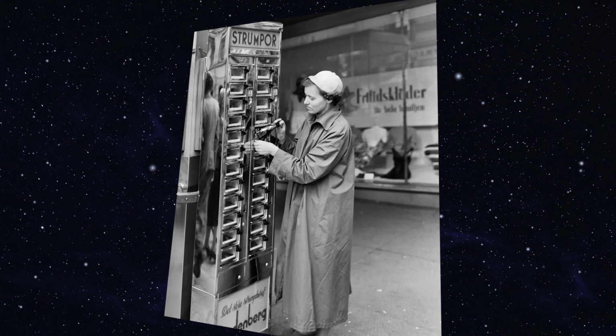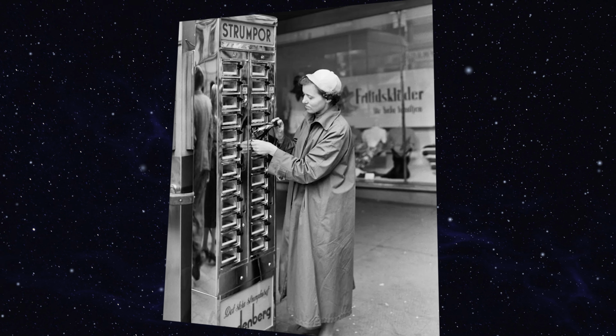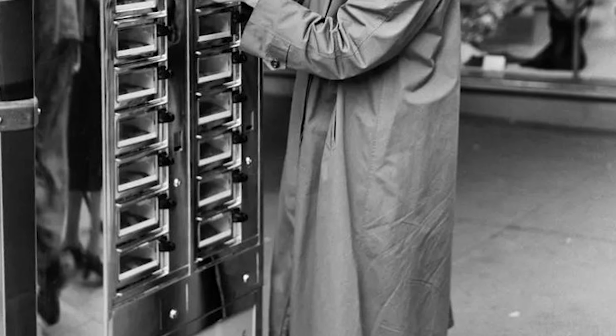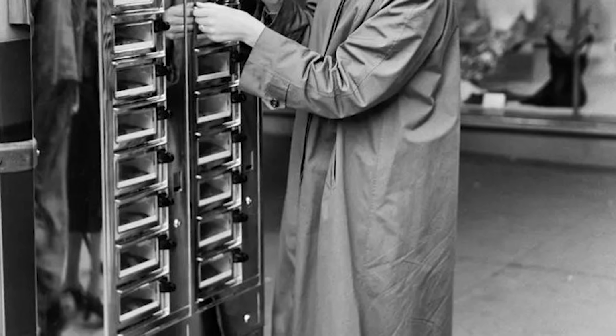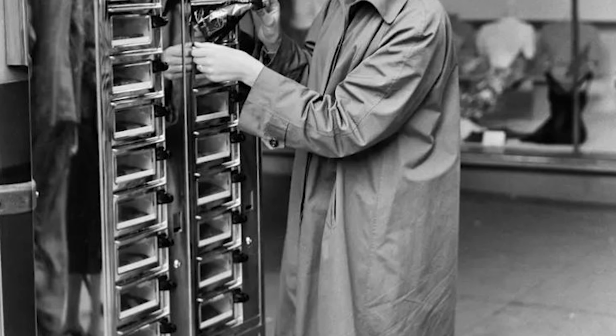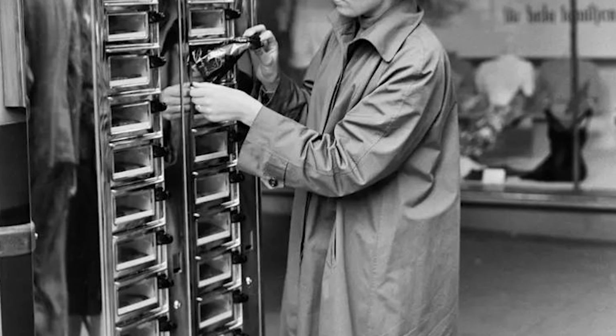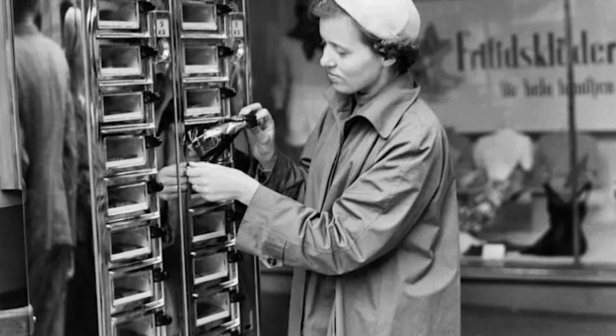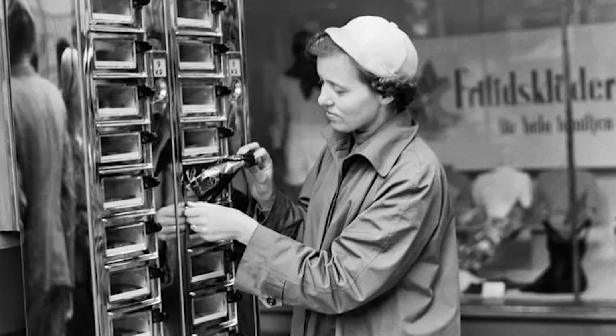In the urban storefront world of the post-war period, a woman uses an automatic stocking vending machine installed on the sidewalk. The metal device reflects the era's technological curiosity and the search for convenience in daily life. The scene shows how automation was beginning to enter the simplest habits of city living.